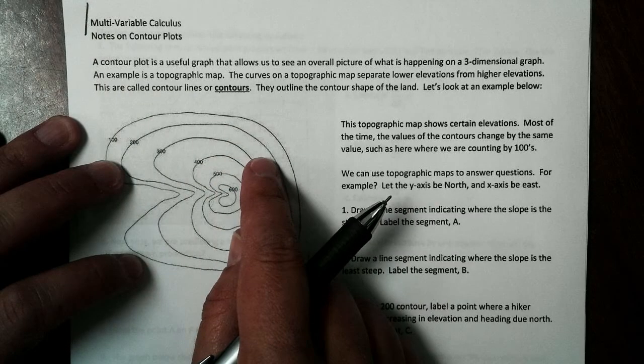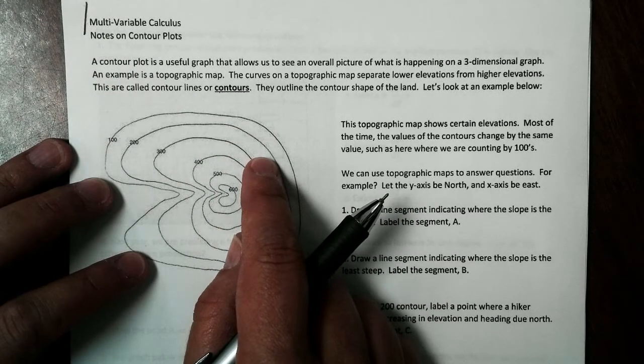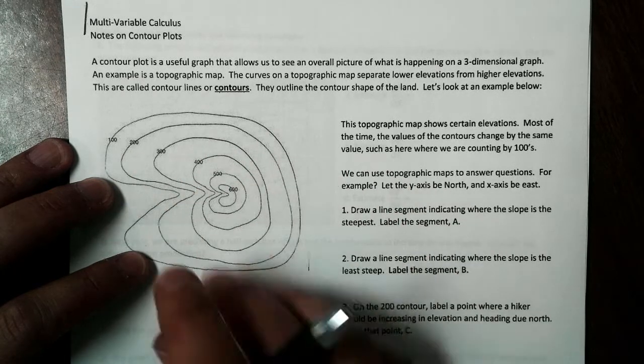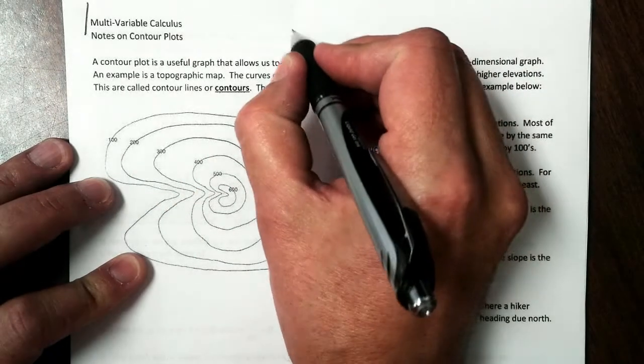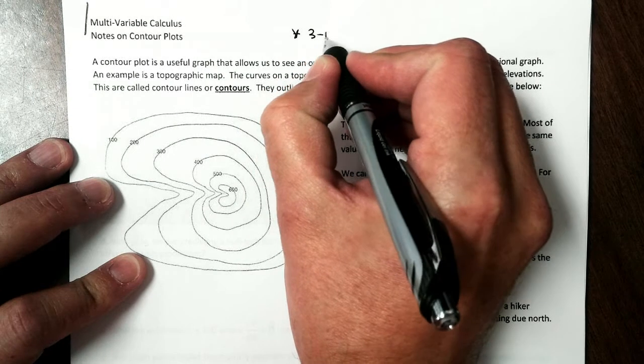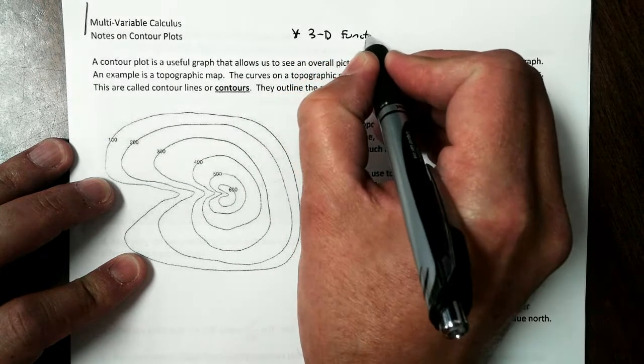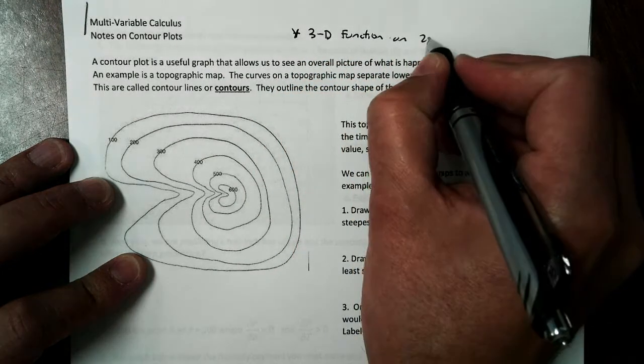Hi, welcome back. Today we're going to take a look at contour plots. Now we've talked about contours before in this class, and you hopefully remember basically what a contour is: a three-dimensional function on a two-dimensional graph, on a 2D plane.